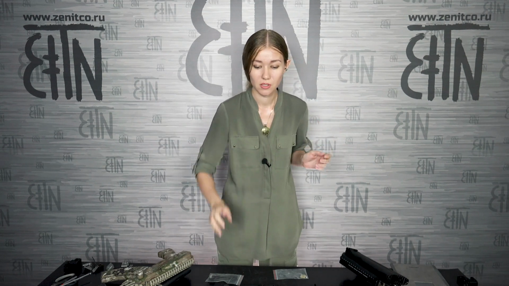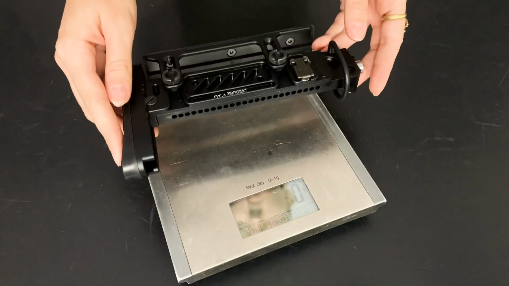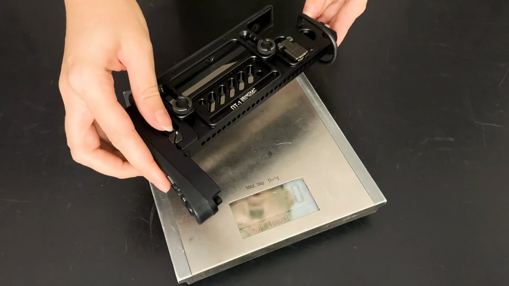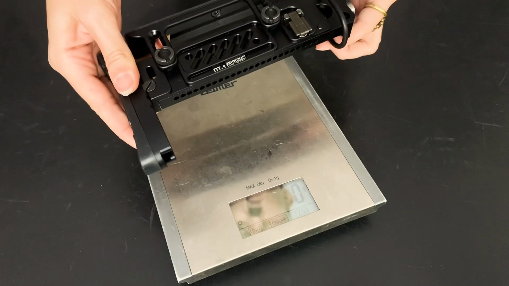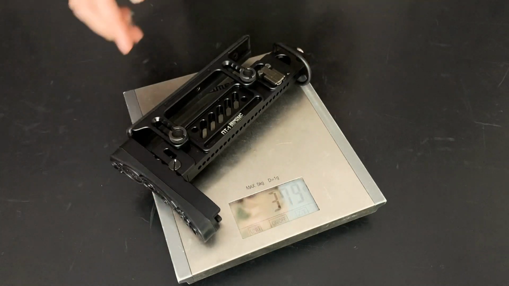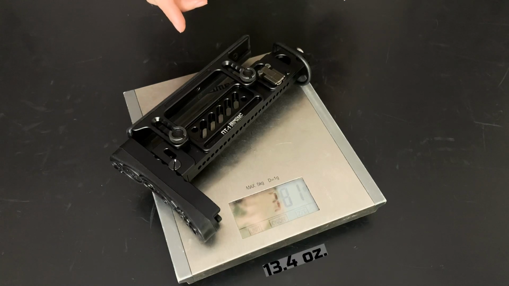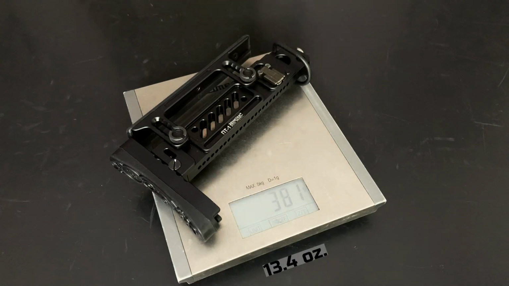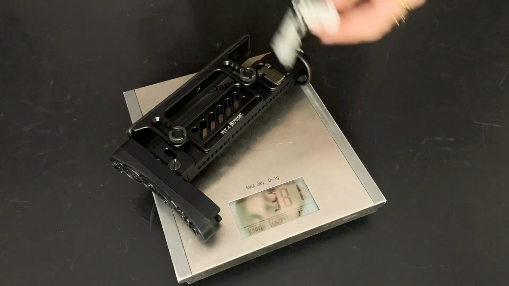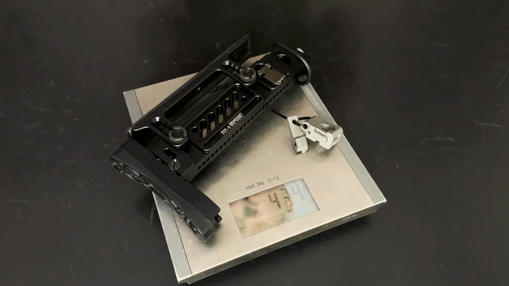The only thing left before the installation process is to weigh the stocks. The weight of PT-1 with a narrow butt pad and this type of sling mount is 381 grams. Also, with an adapter, 434 grams. The same about PT-1S.